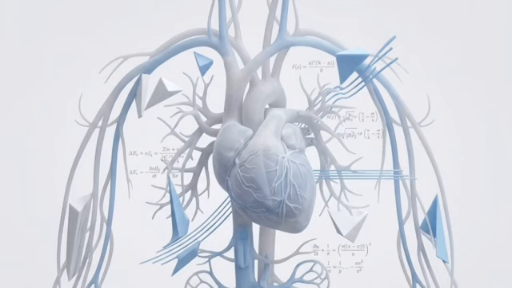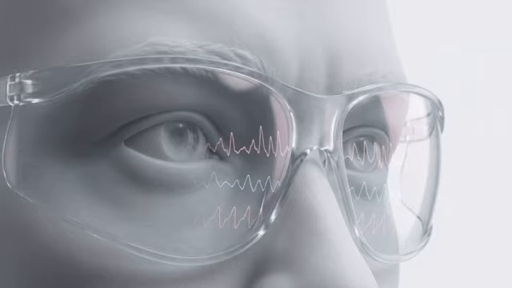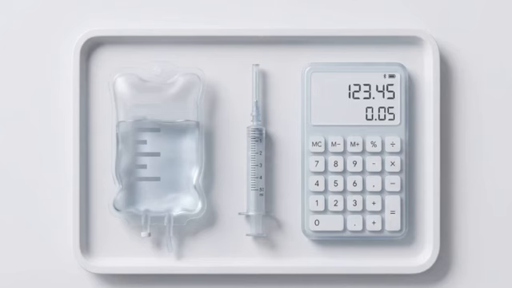Clinical fluid therapy is an engineering problem. Survival requires identifying the exact physiological compartment that is failing, selecting the proper pharmacological tool, and calculating the precise dose required to restore homeostasis.